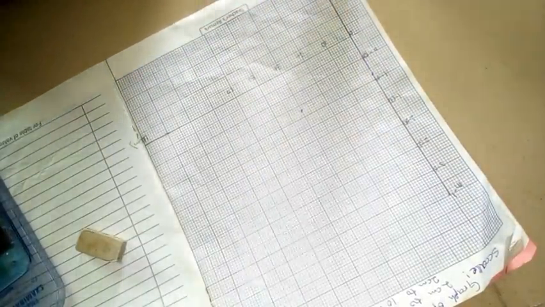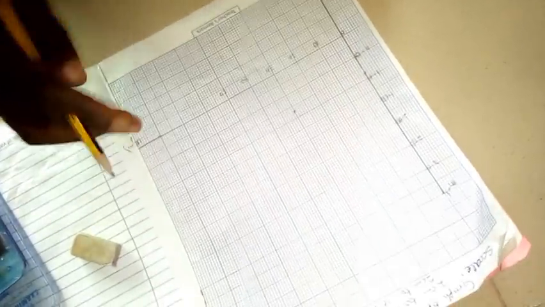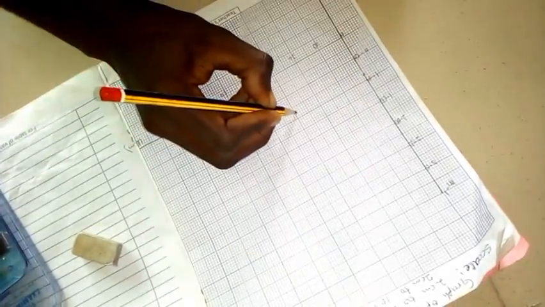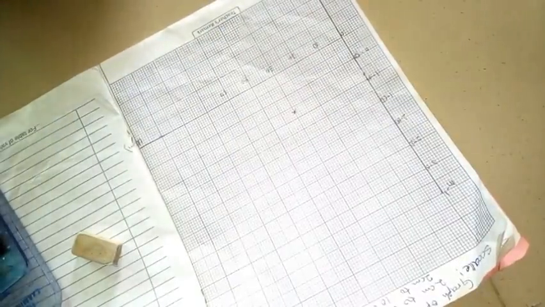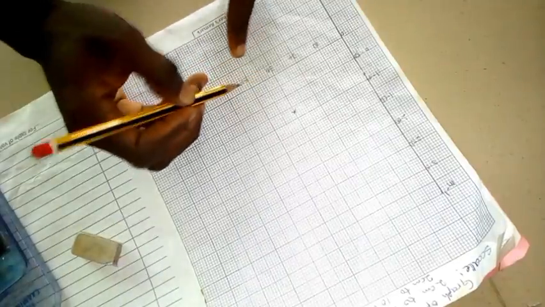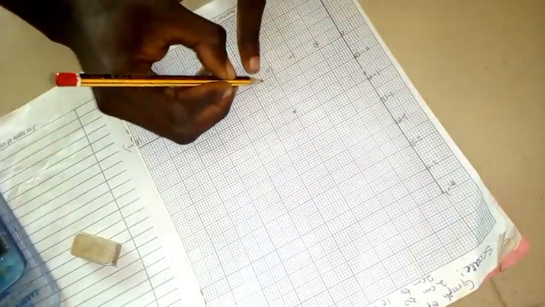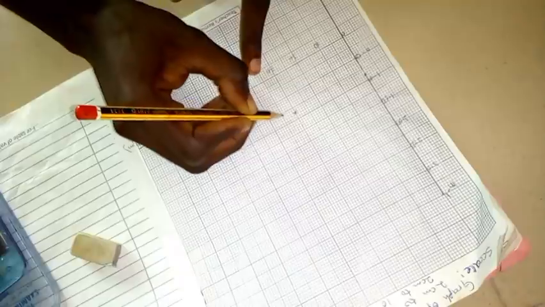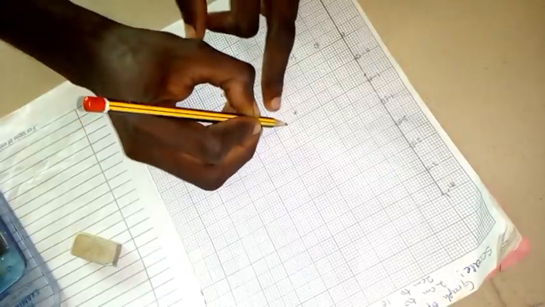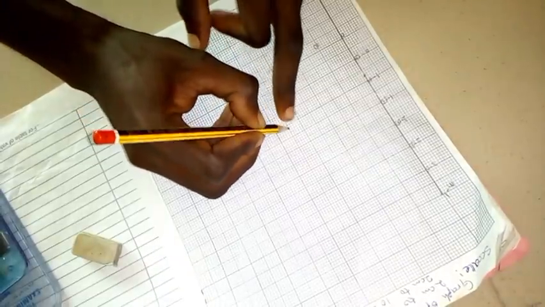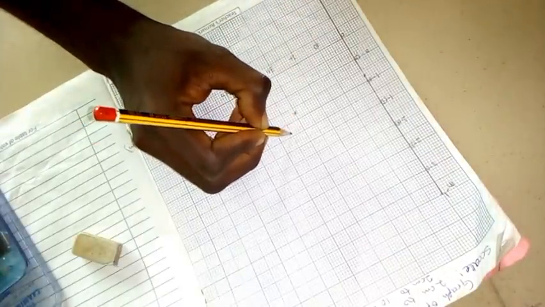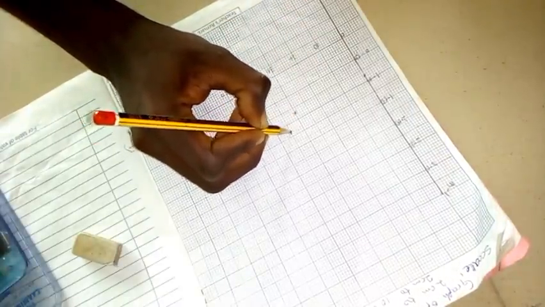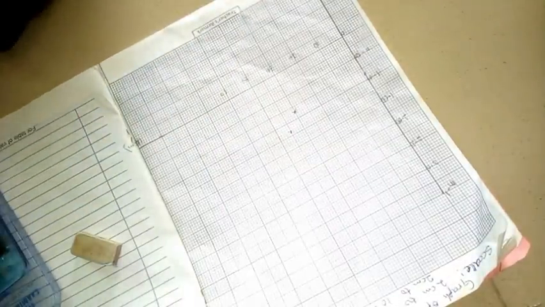So then let's move on. We have picked up that value, that is this. Now let's go for the next value. We have 35 to 1.2. So this is 35, should be at the middle. Then we have 1.2. So this is 1, then 1.1, and then 1.2. So we can mark our point here.